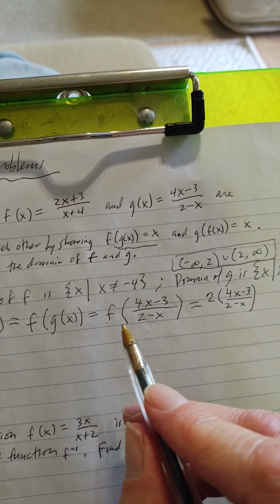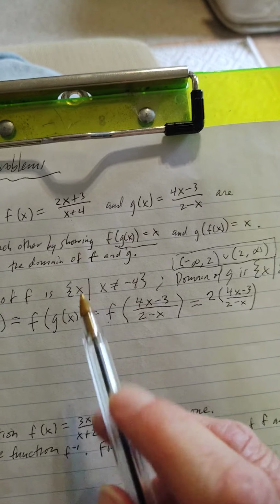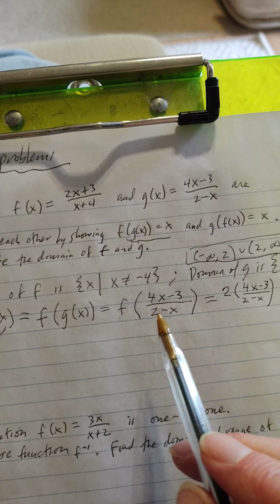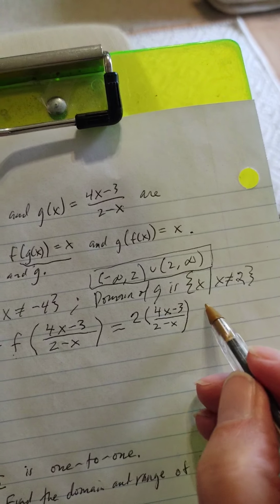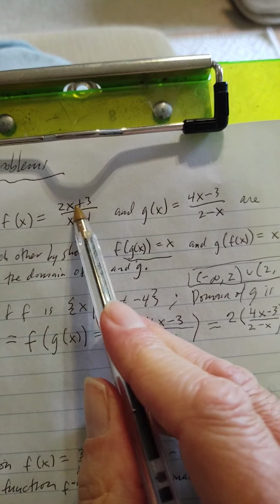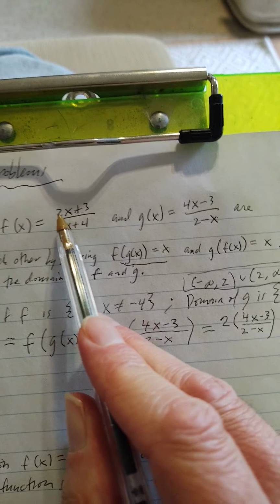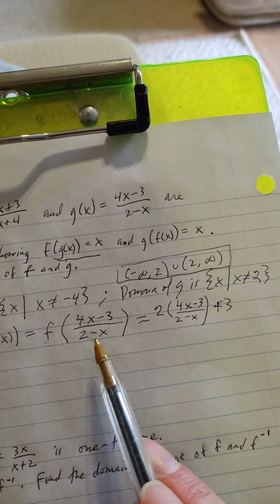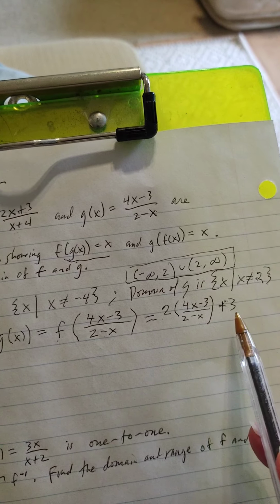So let's see, did I do that okay? Let's see, yeah, I think so. So it's going to be 2 times 4x minus 3 over 2 minus x. Good, that looks good. And then don't forget you got to write the plus 3 because of this. Plus 3 is just plus 3, it's a constant. So it's going to be 2 times my input plus 3. And there it is, 2 times my input, which is right here, plus 3.